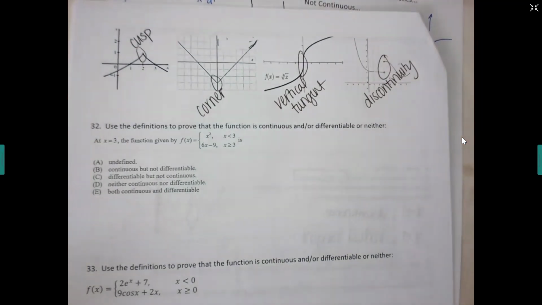Now, out of those 4 types, if the question said it had to be continuous but not differentiable, which one would you have to throw out? Vertical. Is that one still continuous? What about this one? This one would not be. So remember, there are 2 ways they can ask that. Where is it not differentiable? Or where is it continuous but not differentiable? You should be prepared to answer both of those just like on the homework.